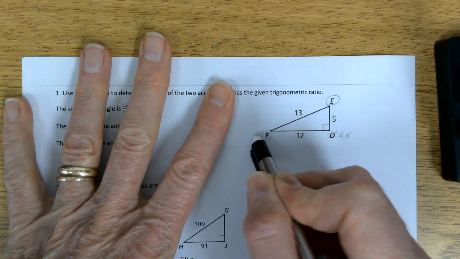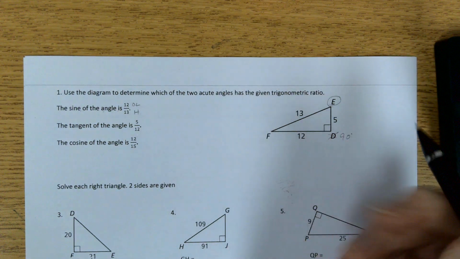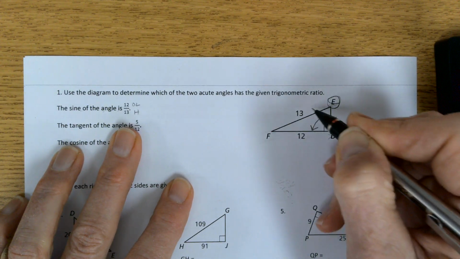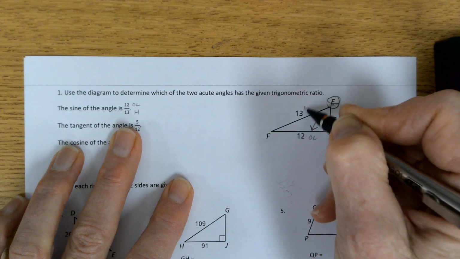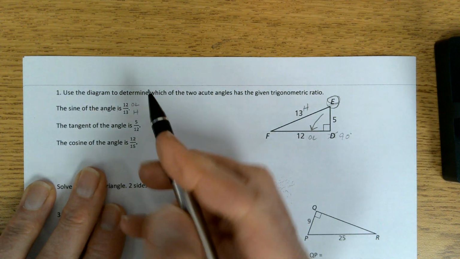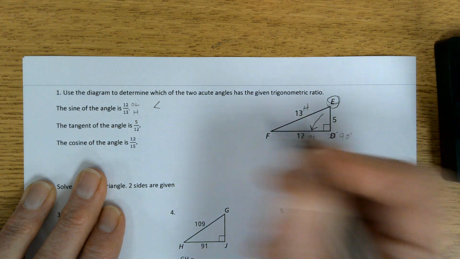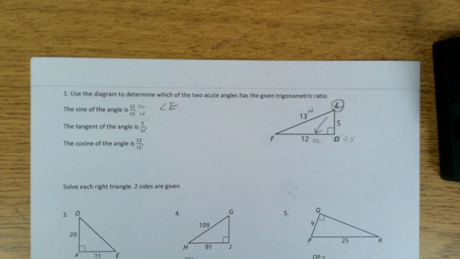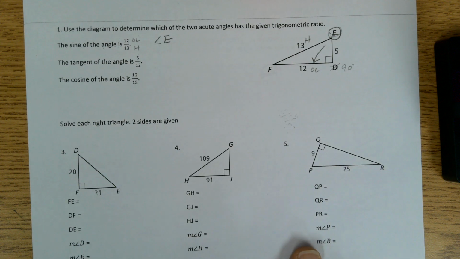So I'm going with the E. If I circle my E, opposite leg and hypotenuse, that would give me my 12 to 13. So this is angle E. Okay? You guys do that. You can finish that. Now we've got two things left.